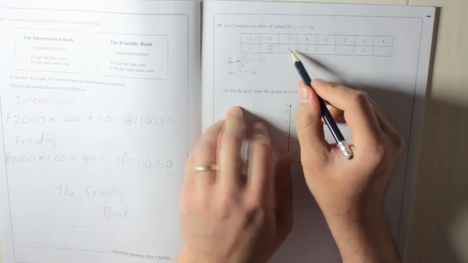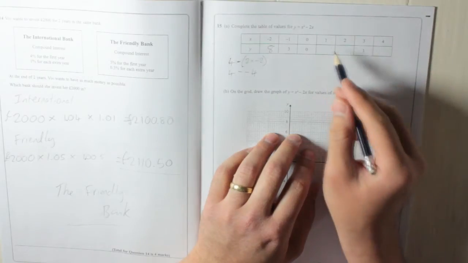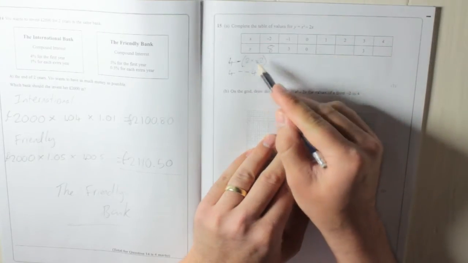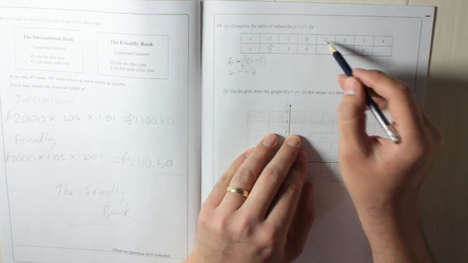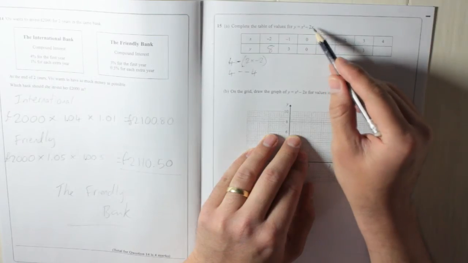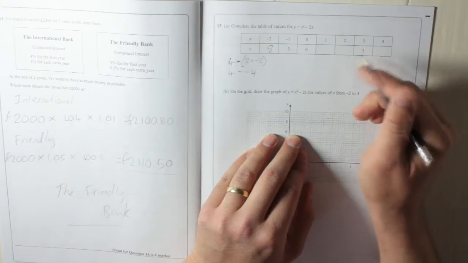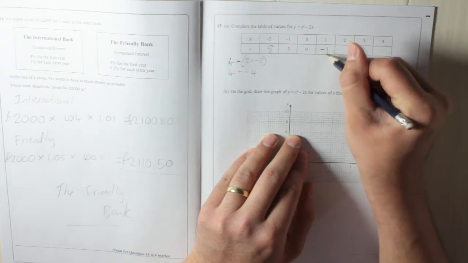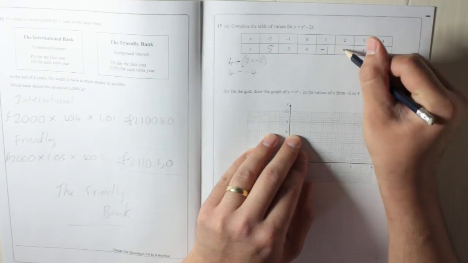Minus 1's already done, 0 already done, and then the rest should be fairly straightforward. It's complicated when there's negatives, but this one should be okay. So we've got 1 squared is 1, take away 2 times 1. So 1 take away 2, which is minus 1. Next one, 2 squared is 4, take away 2 lots of 2, which is 4 again, so it's just 0.